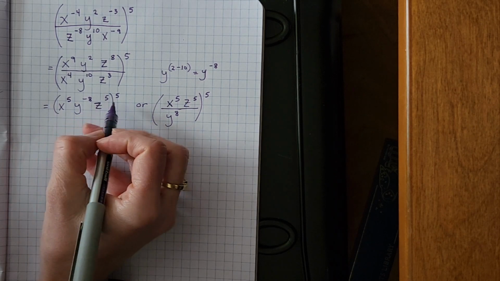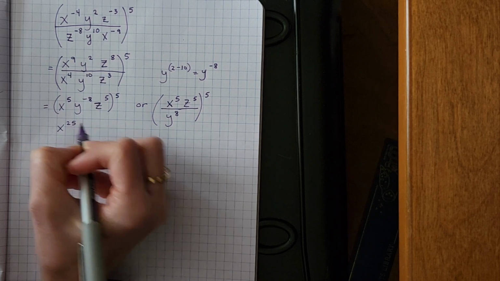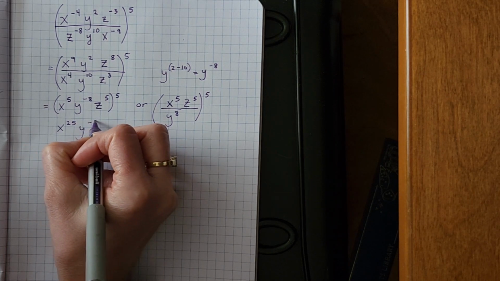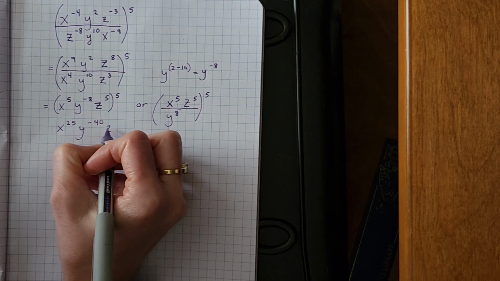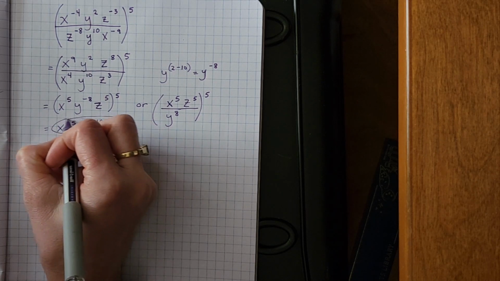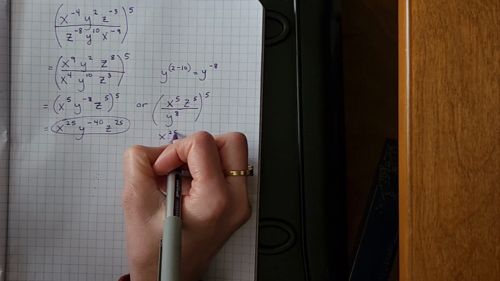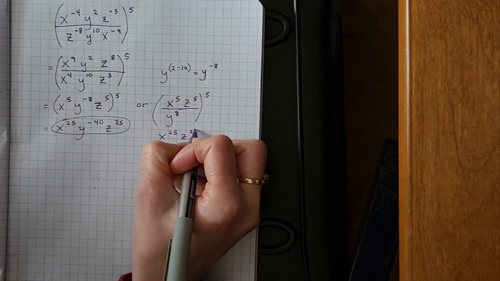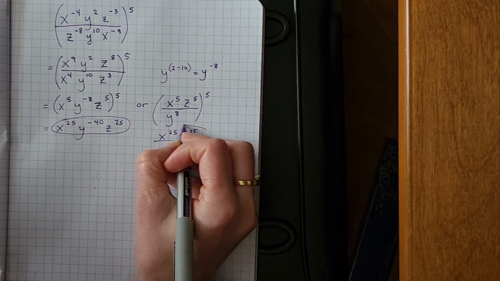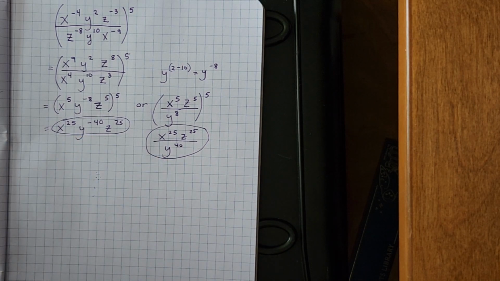So we'll have x to the 25th power, y to the negative 40th power, and z to the 25th power. And likewise here, x to the 25th, z to the 25th, and y to the 40th down here. Same answer, just different ways of writing it.